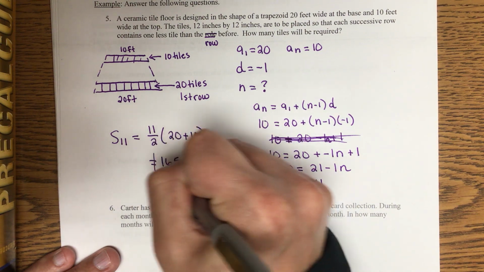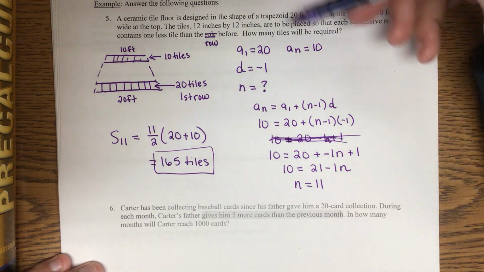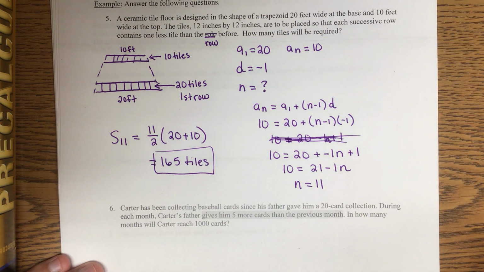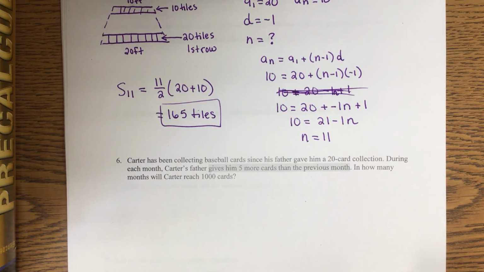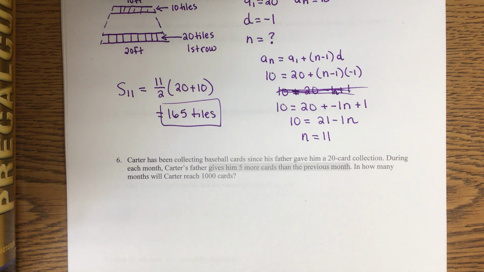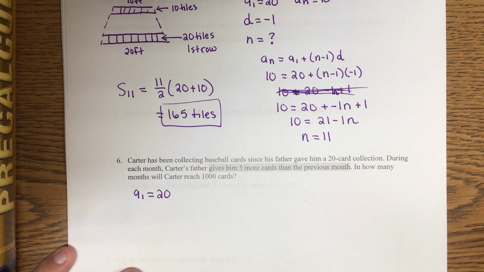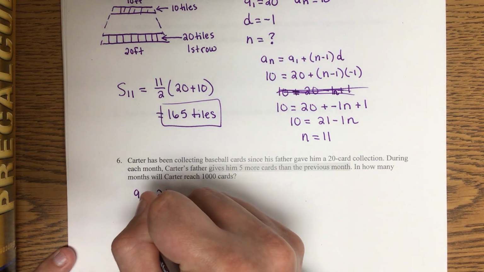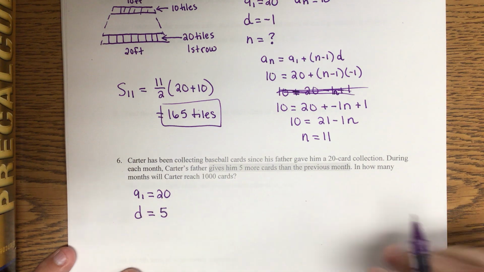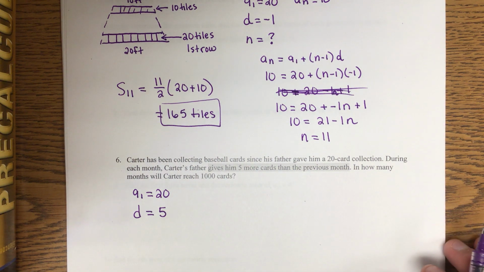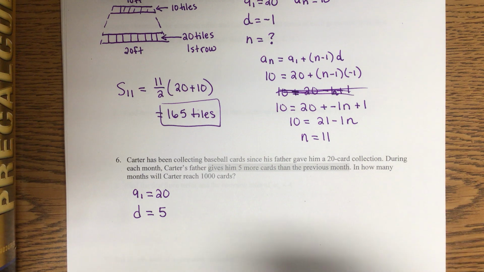There are more ways to figure out that answer, but that's in the same process that we saw in the front. And number 6, Carter has been collecting baseball cards since his father gave him a 20-card collection. So he started off with his father giving him 20 cards. During each month, Carter's father gives him 5 more cards than the previous month. So we are adding 5 cards each time. And how many months will Carter reach 1,000 cards?